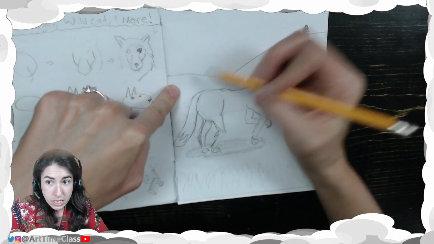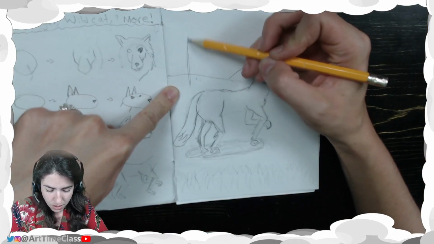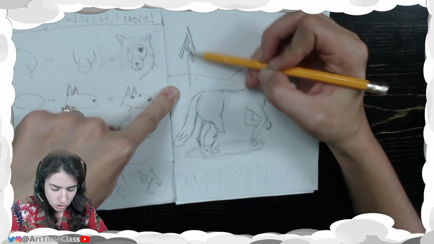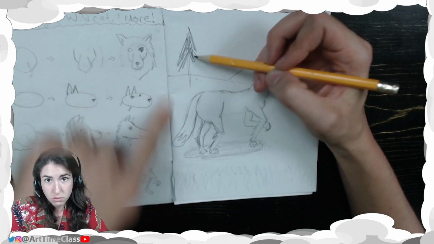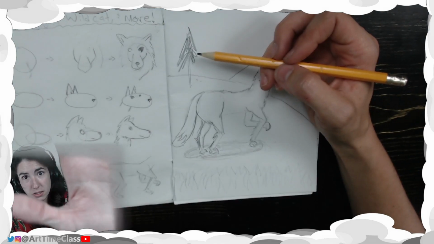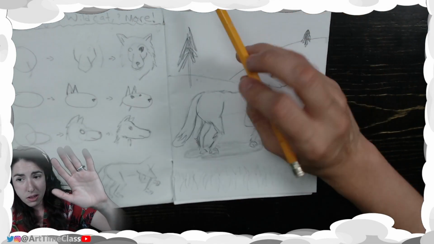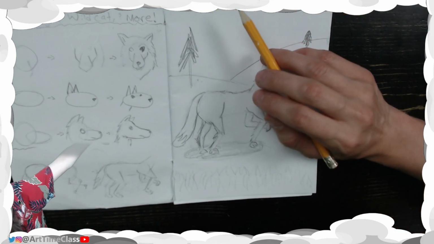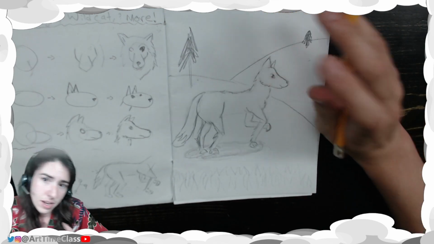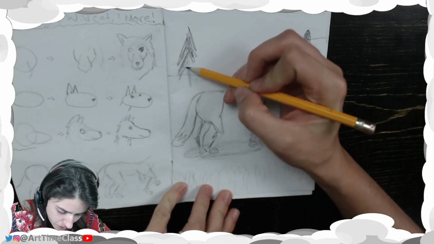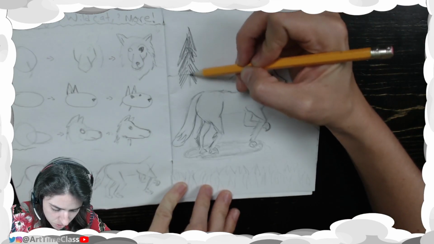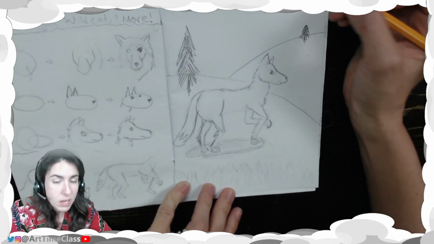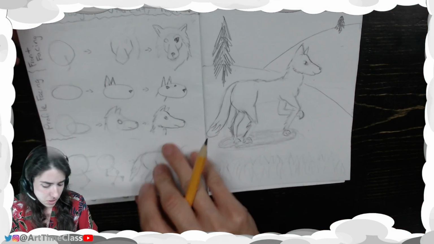A tree that is on this hill is going to be a bit bigger. Since it's closer, we want it to be a bit bigger. Just like right now, my hand's getting bigger because it's closer to the camera. And then all the way back here, it's going to get smaller and smaller. The farther away it goes, it gets smaller. So we want to keep that in mind. I'm just doing a little sketch. If you want to make it daytime, nighttime, it's up to you.